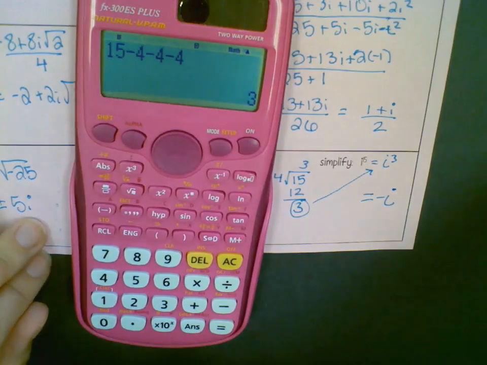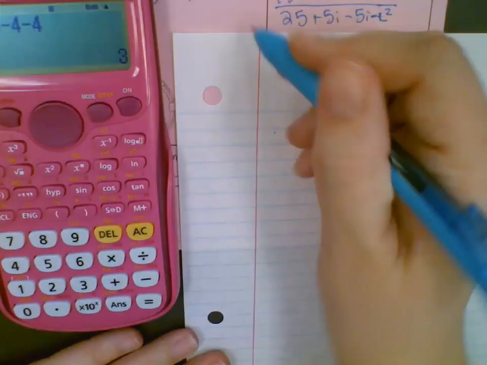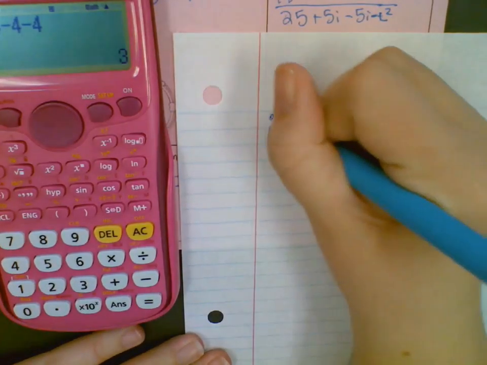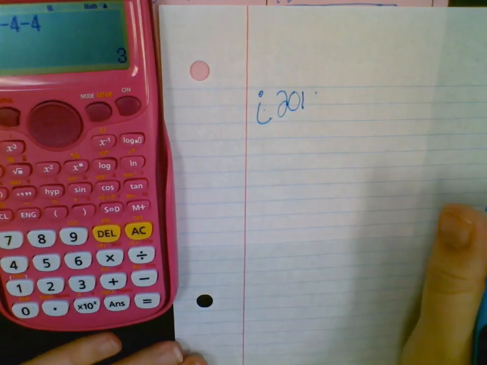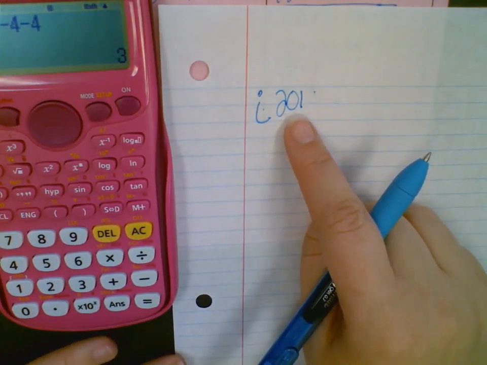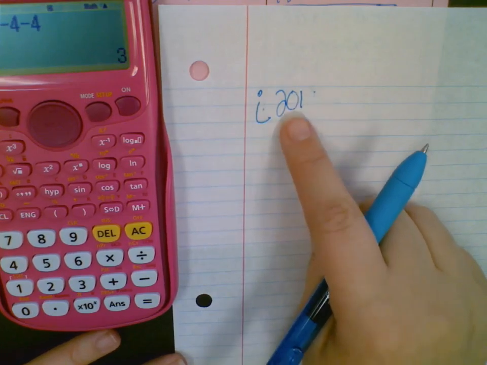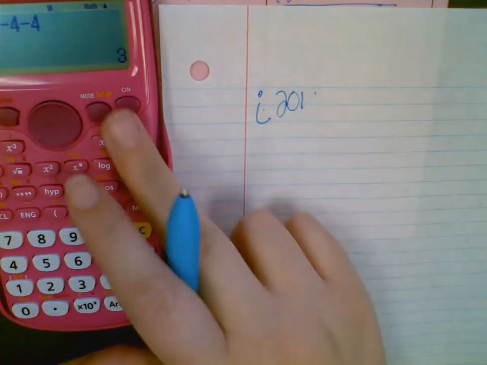Another problem like that would be i to the 201. So you could subtract things at powers of 4. So if you know 60 is divisible by 4, you could subtract 60s from there. I just picked big numbers that are divisible by 4.